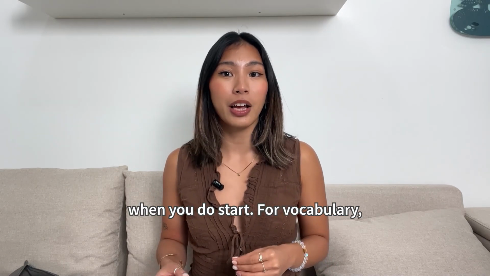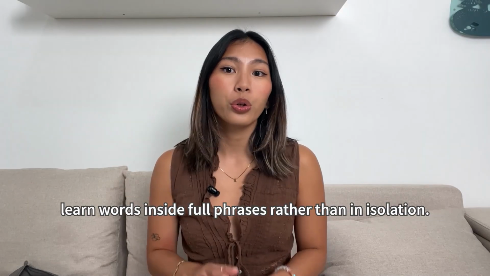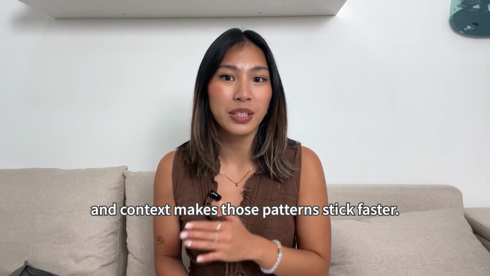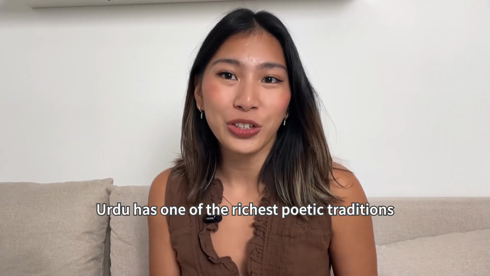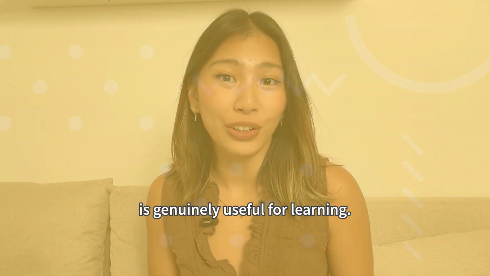For vocabulary, learn words inside full phrases rather than in isolation. Urdu word order and grammatical gender affect every sentence, and context makes those patterns stick faster. Urdu has one of the richest poetic traditions in any living language, and that tradition is genuinely useful for learning.